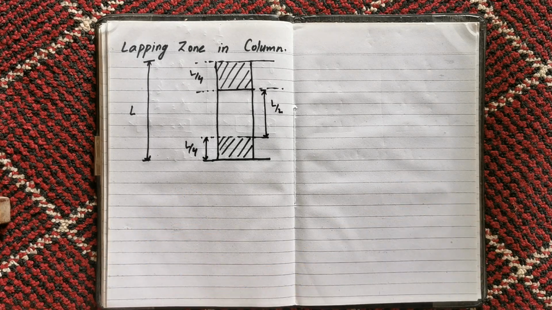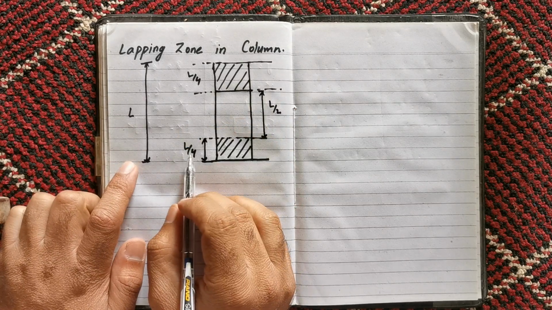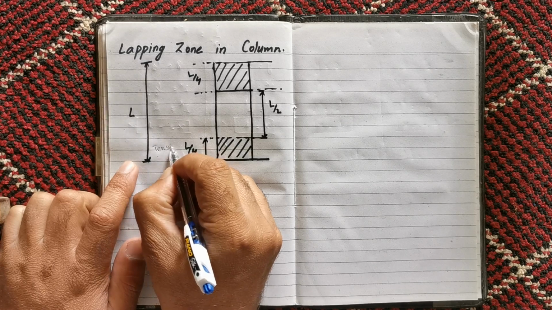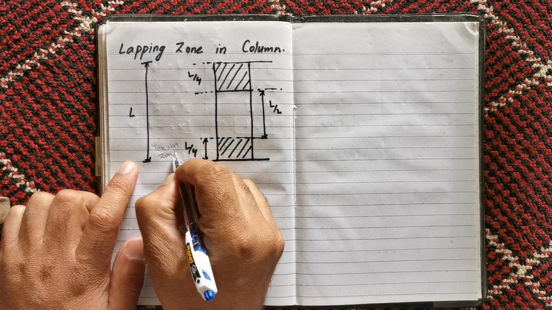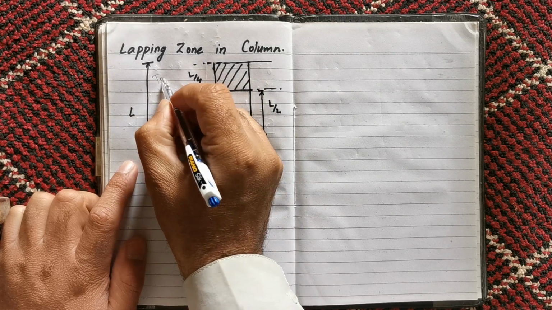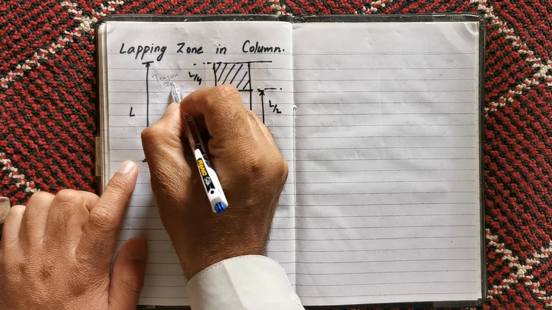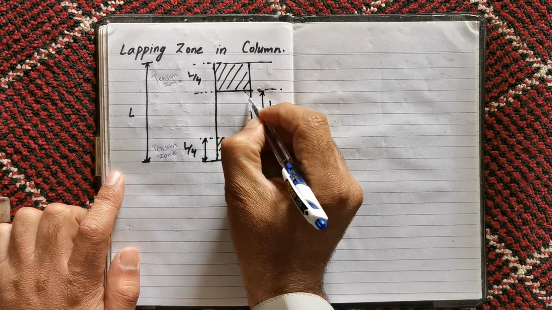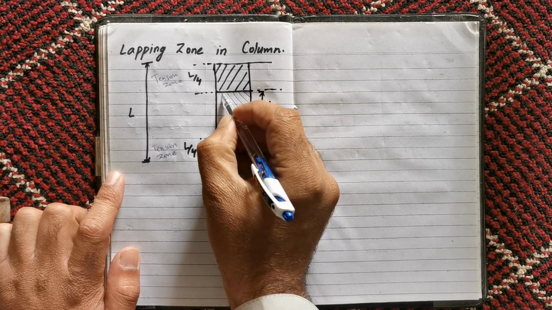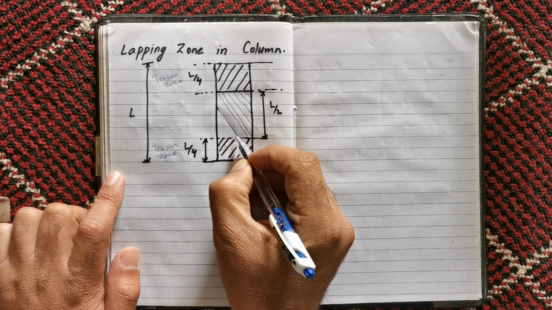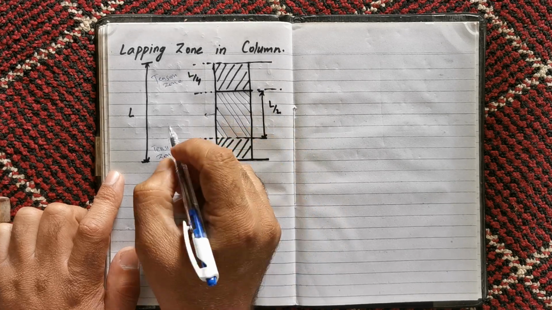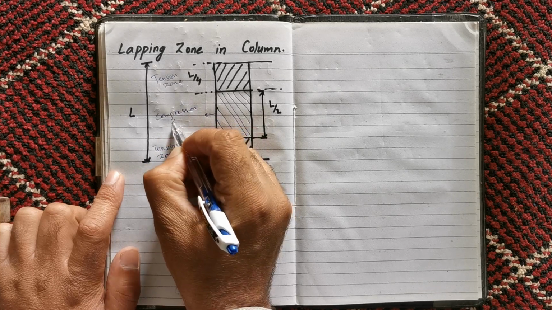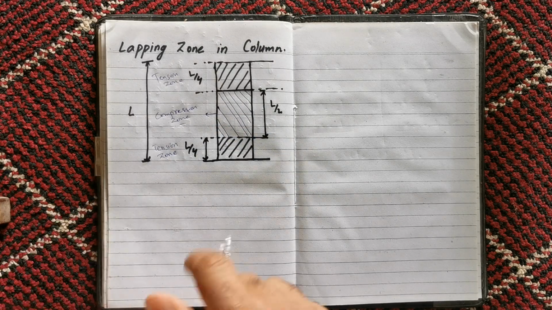Now I'll name it: this L by 4 portion and this L by 4 portion of the column are in the tension zone. These are the tension zones. Tension zone 1, let's say, and this is also a tension zone. I'll hatch this one with this ball point just like this to differentiate the portions. This one portion is called the compression zone. So these are the two kinds of portions.